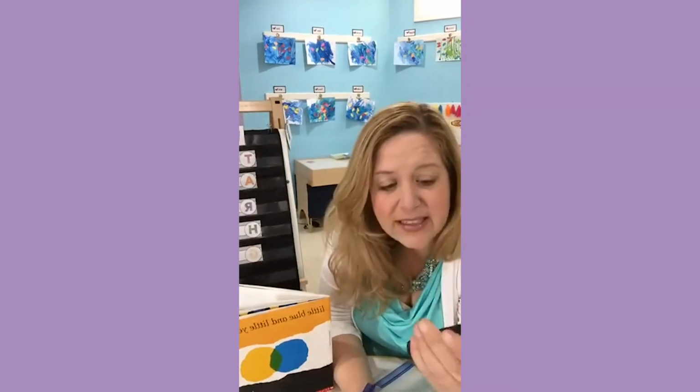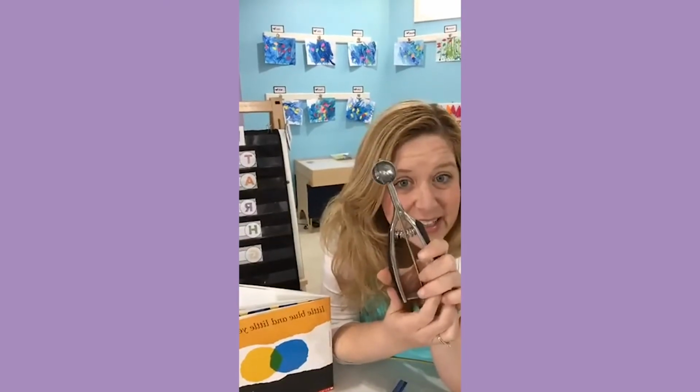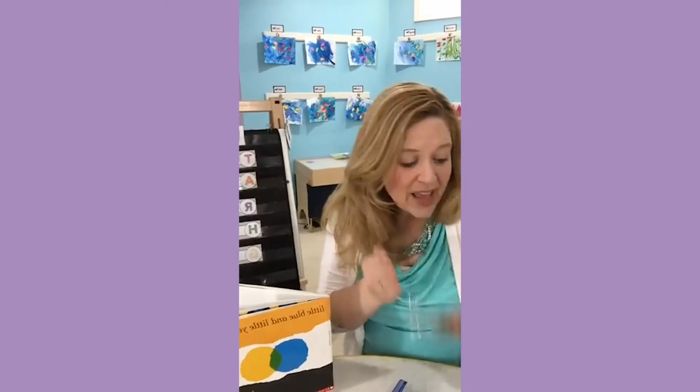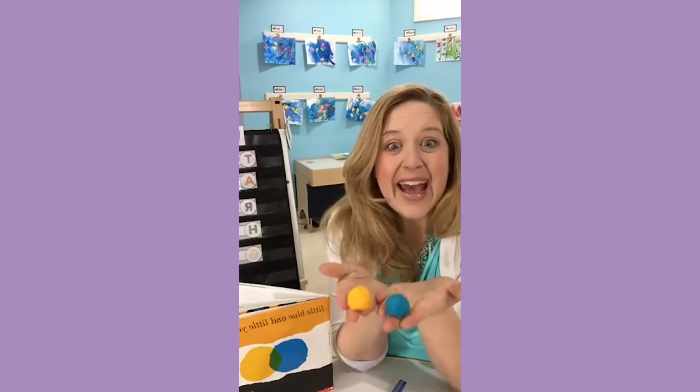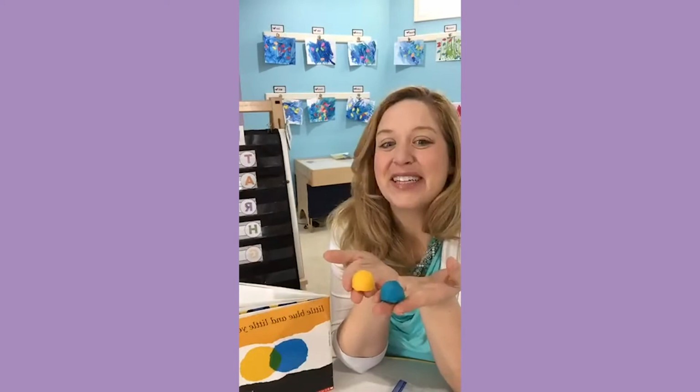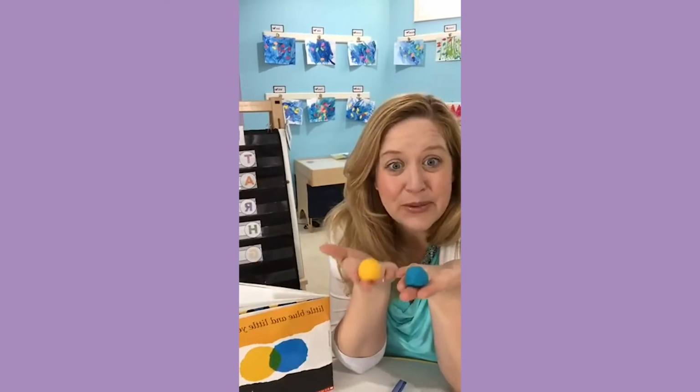And what I did was just take little bitty scoops. I used, this might even be Pampered Chef, or it might be from the grocery store, my teeny tiny little cookie scooper or melon baller, and made little balls of little blue and little yellow. And I put them all over the table for the students. So there were enough that everybody could have a little blue and a little yellow.